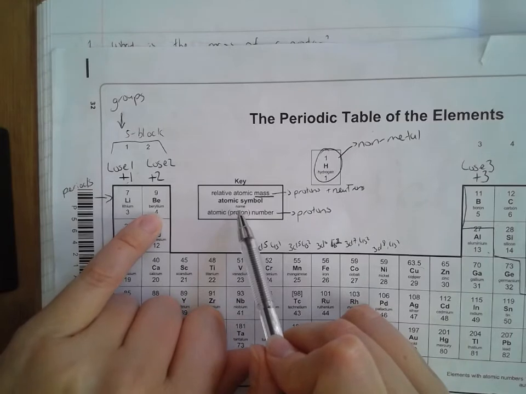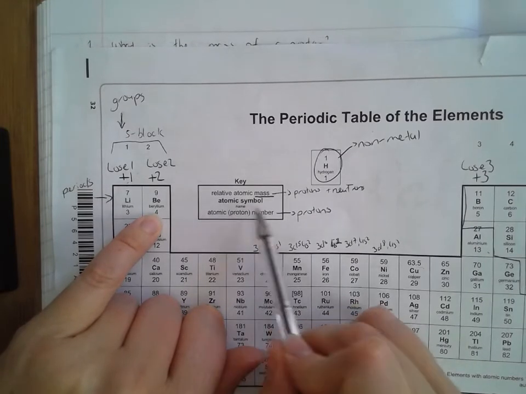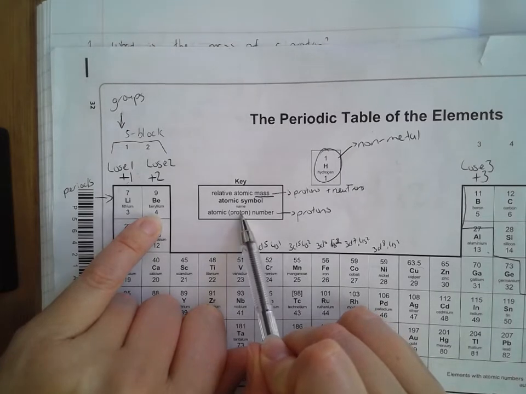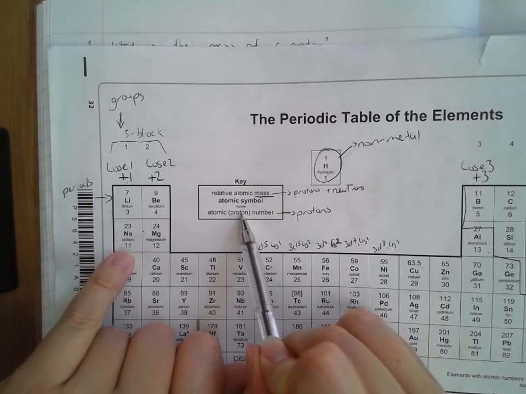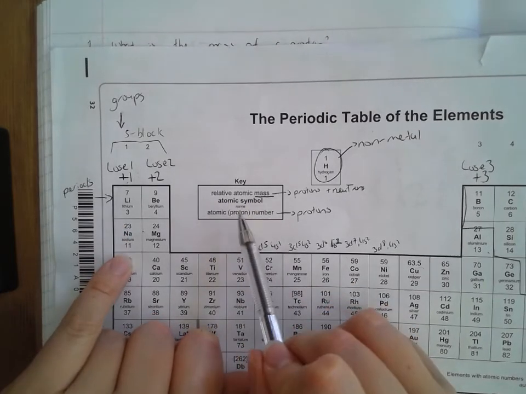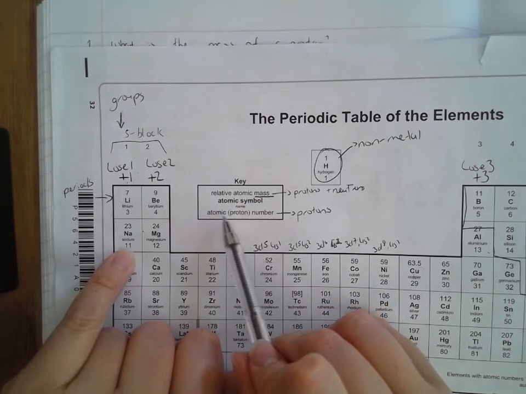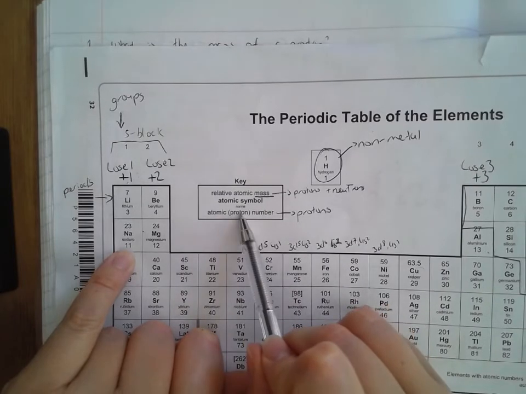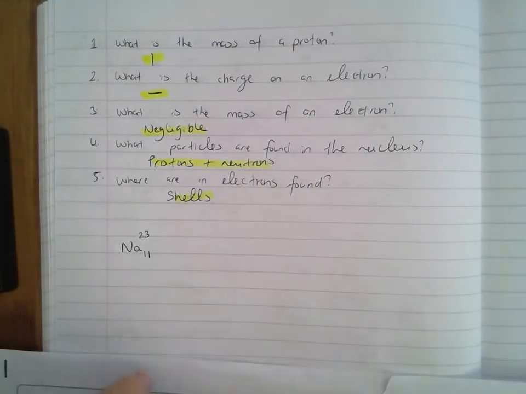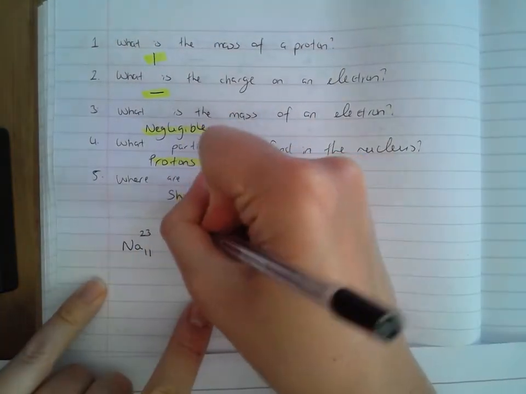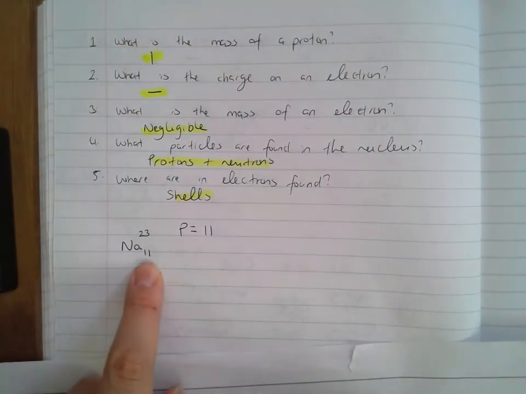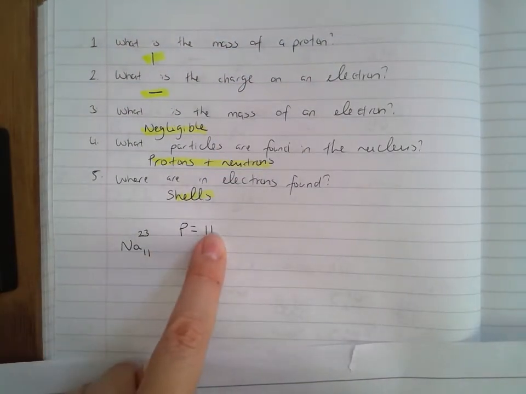It also tells you that this little number here is called the atomic number, and it tells you the number of protons. So I've drawn sodium in my book, and I've drawn it with 23 and 11. And by looking at my key, I can see that the small number here, 11, is the atomic number, and that tells me the number of protons that sodium has. So next to sodium, I'm going to write P stands for protons, I'm going to write 11, okay? The small number is 11, so it's got 11 protons.